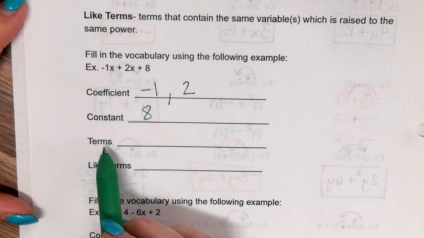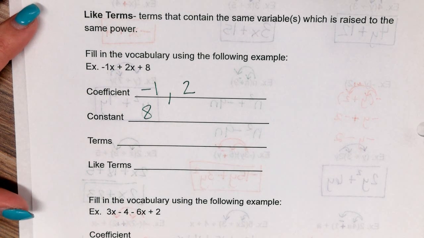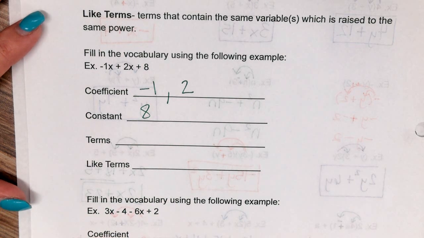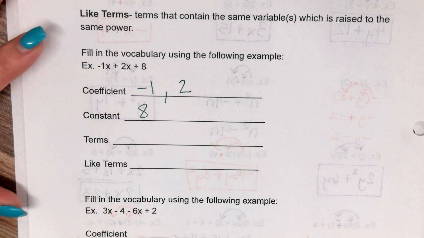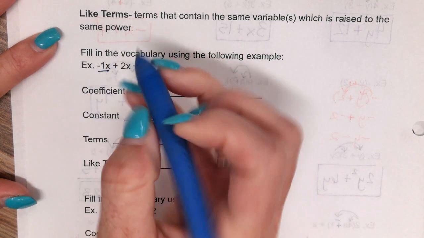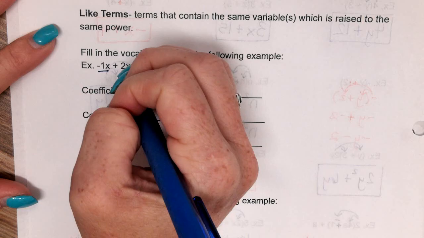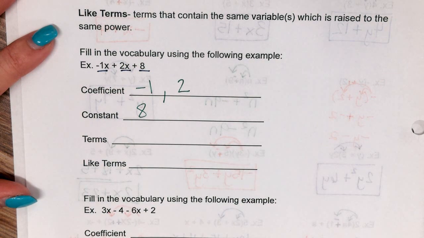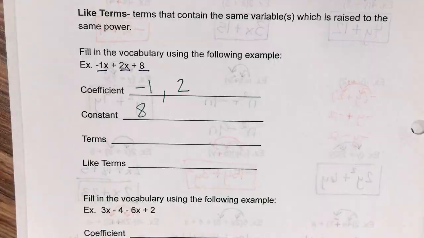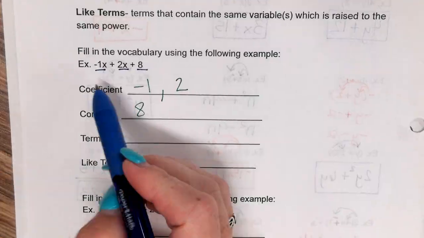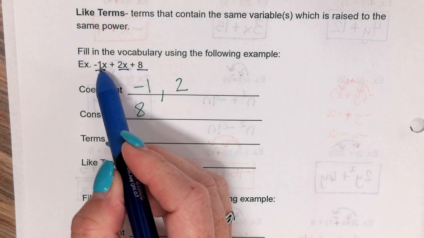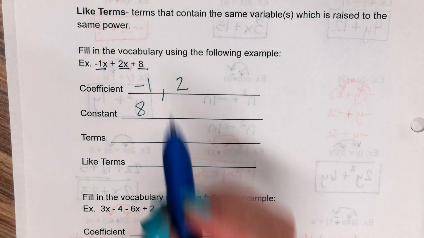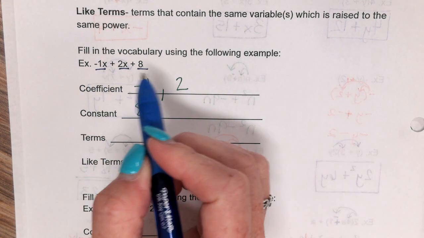Now here's the easy part, but people get confused. Remember, terms are separated by plus and minus signs. How many terms do you see? 1, skip that. 2, skip that. 3, those are terms. Yes? Terms are put together by multiplication or division. So this is put together by what? Multiplication. But they are separated by addition and subtraction signs. So this is a term, this is a term, this is a term.